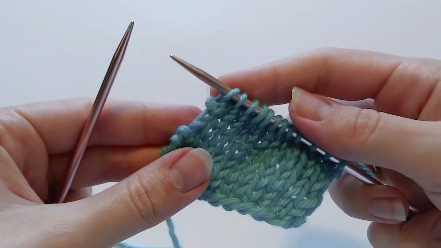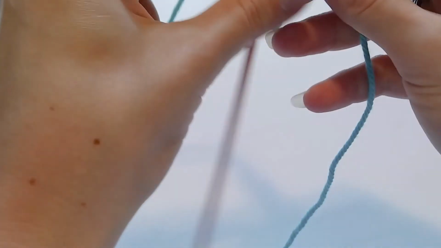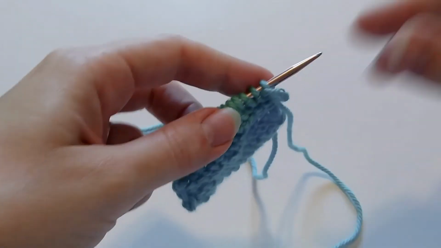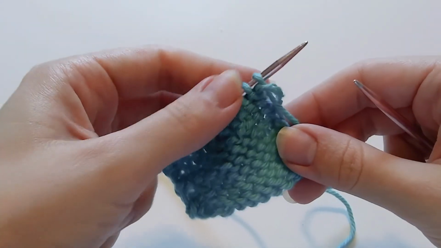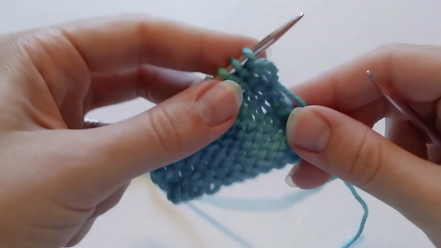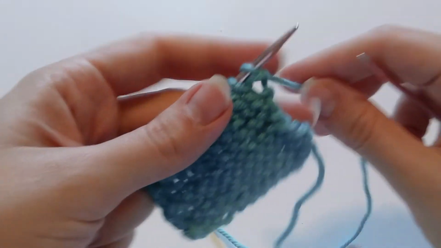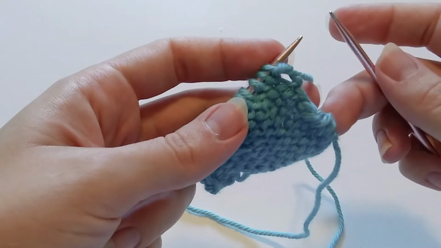And now we've reached the end of our row, and so we're just going to turn the work around so that now these loops we just finished are our working stitches, and then we just start back over.